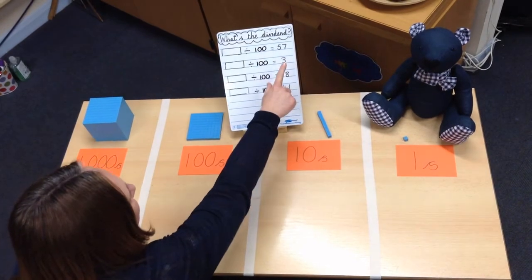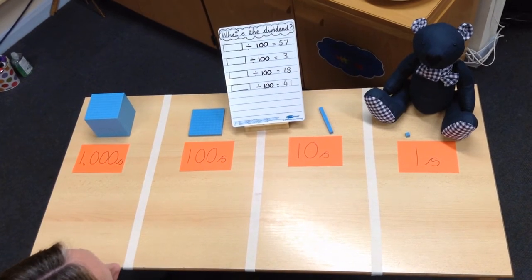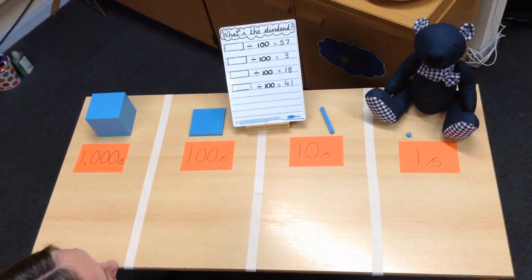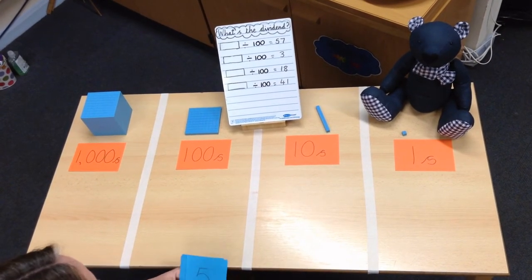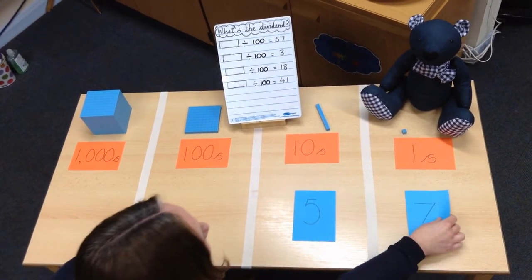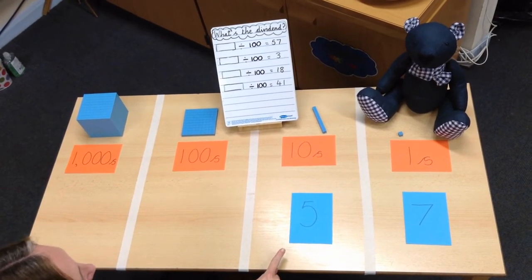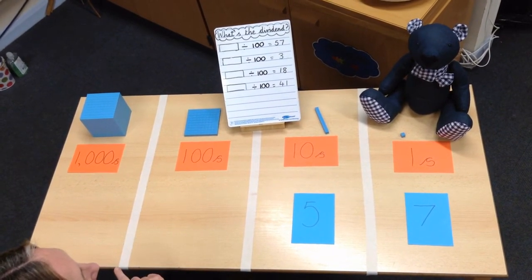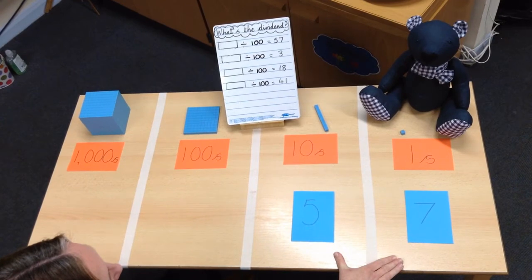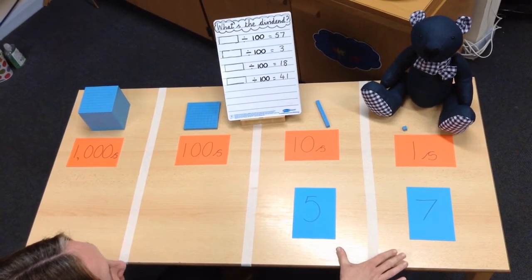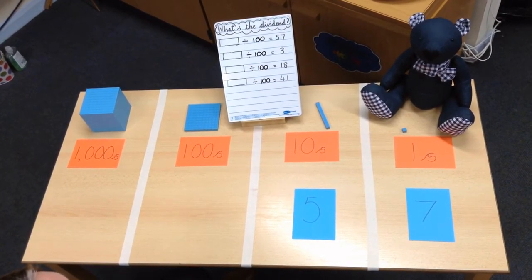So if we look at the first one, we've started with a number and we've divided it by 100. Remember, when we divide a number by 100, each digit moves 2 spaces to the right. And the quotient is 57. So can you work out what our dividend was when it was made 100 times smaller? We've got 57. I wonder whether you know what you need to do to 57 to find the dividend. Have a think.